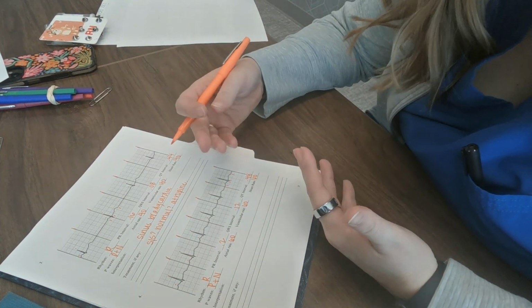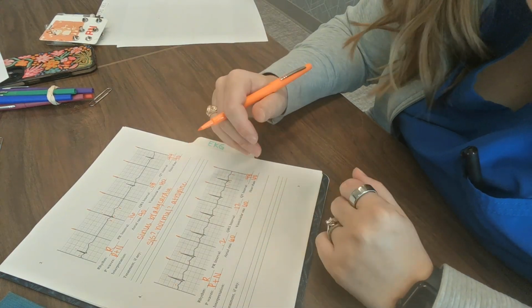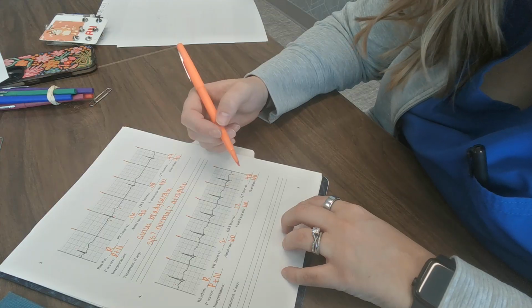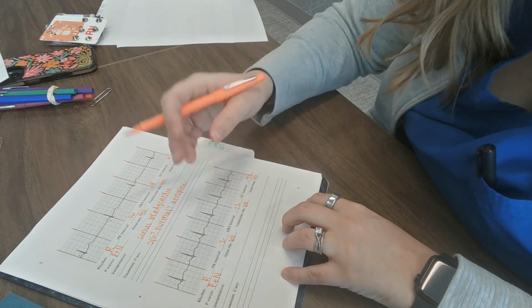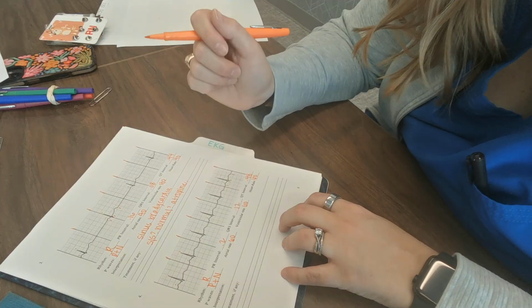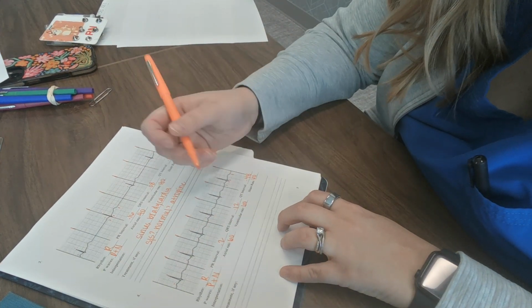So it's okay that you guys are doing this because I've been doing this a while. You have not been doing this a while. So it's okay if you're questioning yourself. You're not going to be perfect. I'm giving you some leeway. Okay. In the real world, when you do this, it is going to calculate it for you on the EKG or on the monitor. So really, it's more important that you can interpret what you're seeing here.